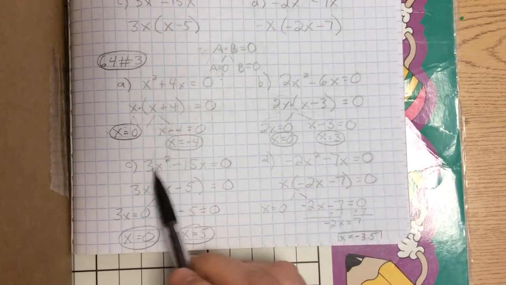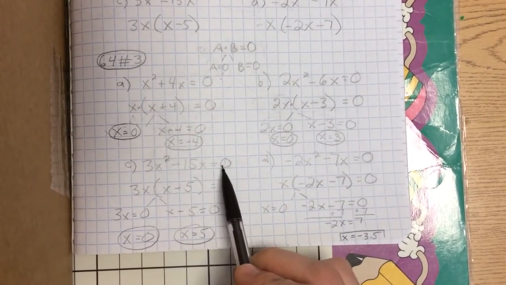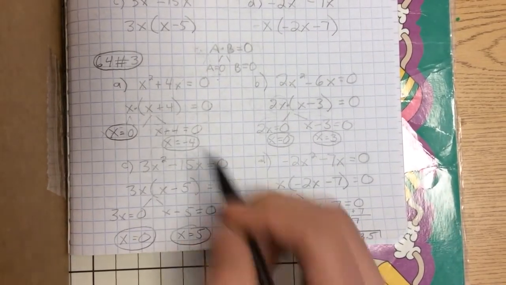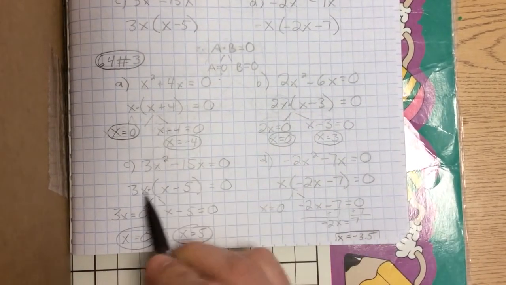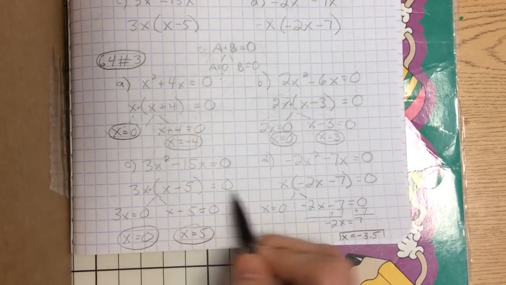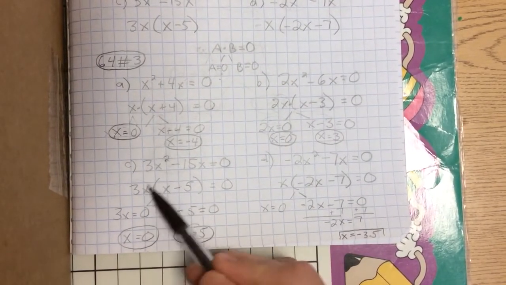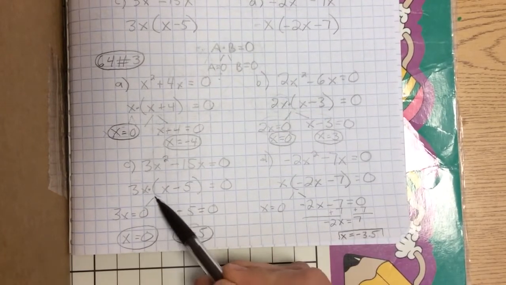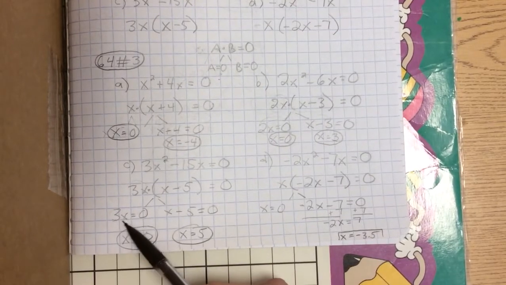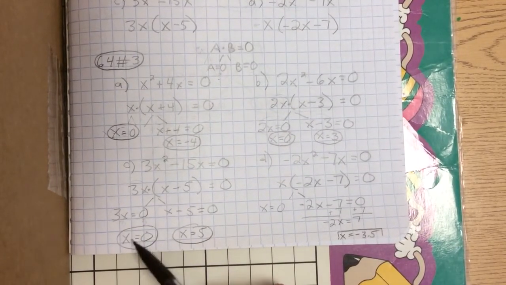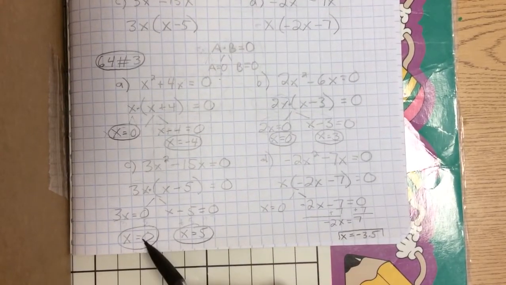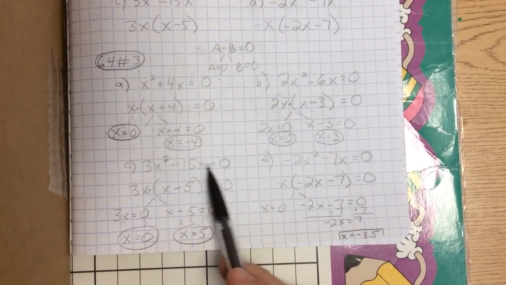Coming down here, 3x squared minus 15x equals 0. First, we factor out a 3x. We have 3x times the quantity x minus 5. So now we have two things being multiplied together to give 0. The only way to make this equation true is if either 3x equals 0 by itself or x minus 5 equals 0 by itself. Solving this equation, divide both sides by 3, we get that x is equal to 0. Add 5 to both sides of the equation here, and we get that x equals 5. So either 0 or 5 will make this equation true.